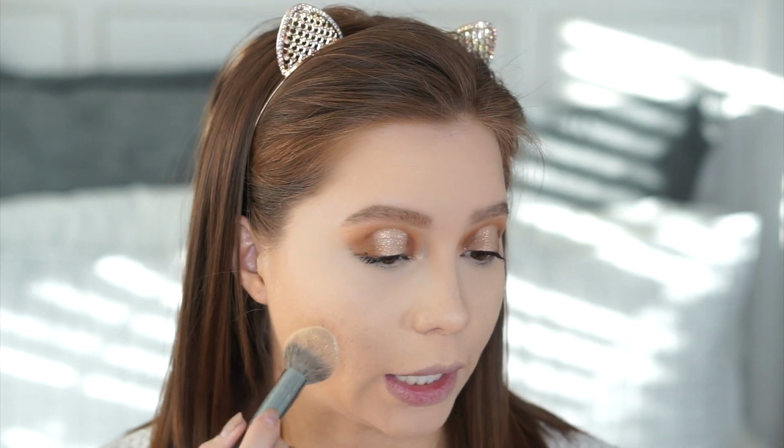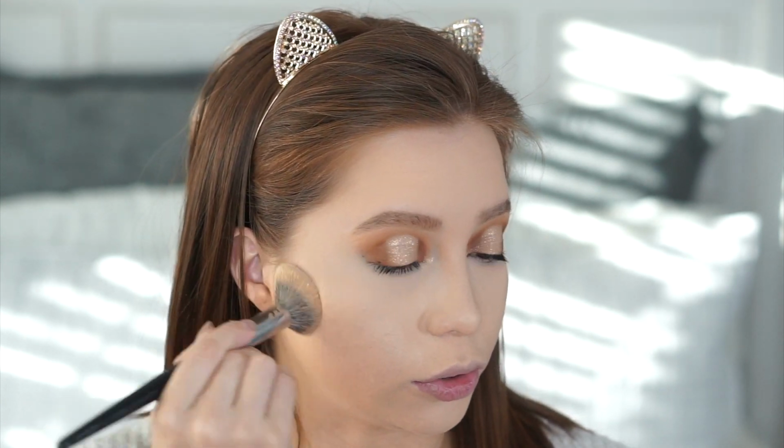And I go ahead and set the rest of my face with the same powder because it is a translucent powder. It doesn't matter where you use it. You can use it under your eyes and the rest of your face. There's not really any color to this powder.